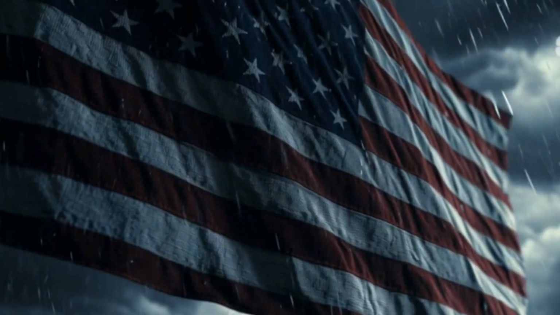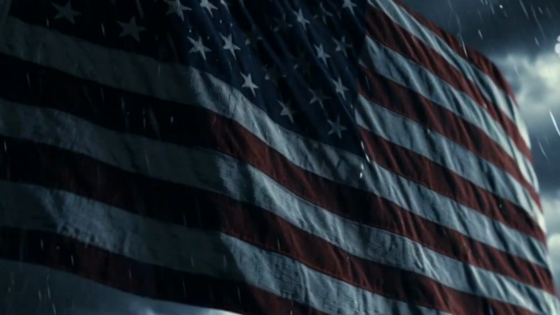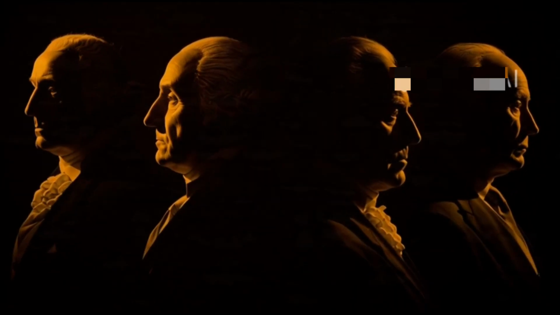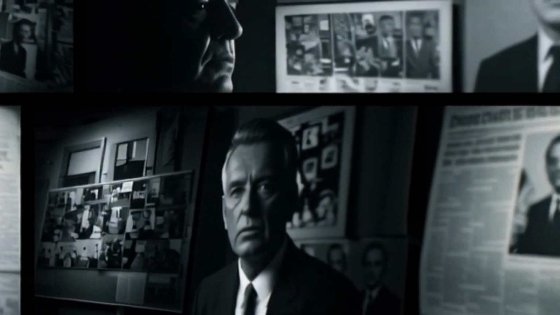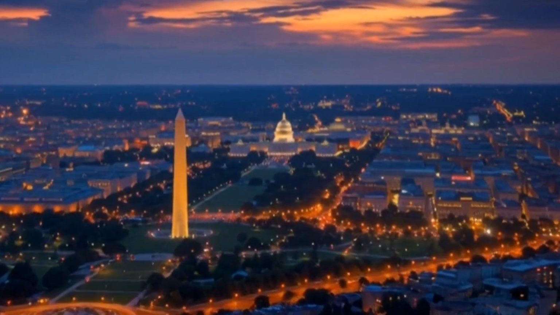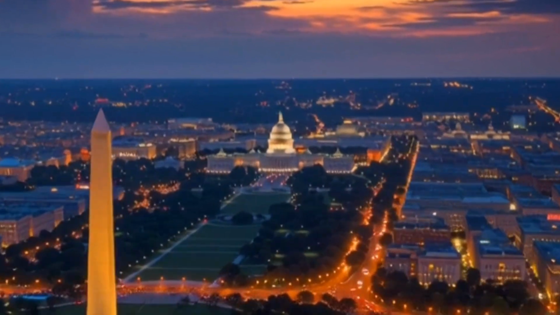These were not simply attacks on individuals, they were attacks on the presidency itself. Each bullet changed the future of the United States in ways few people could have imagined. Tonight, we examine the stories of the 4 American presidents who never finished their terms, their final days, their killers, the investigations, and the lasting impact their deaths had on the nation. This is the dark and fascinating history of America's assassinated presidents.